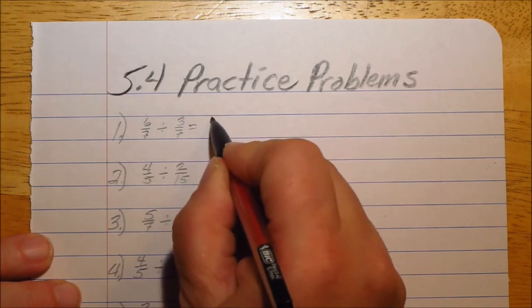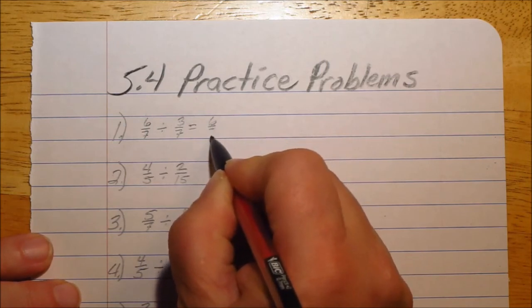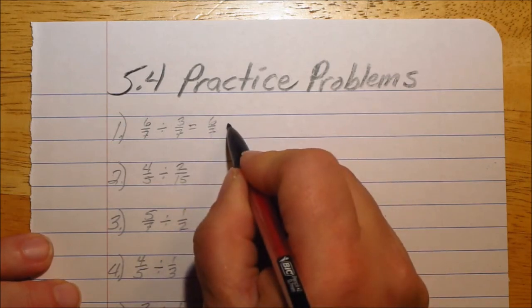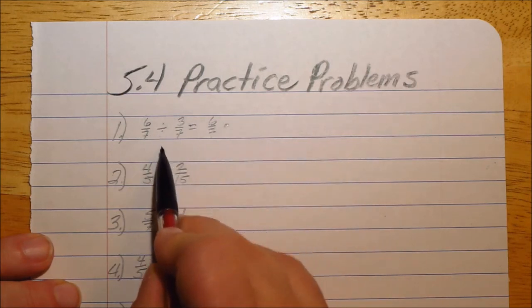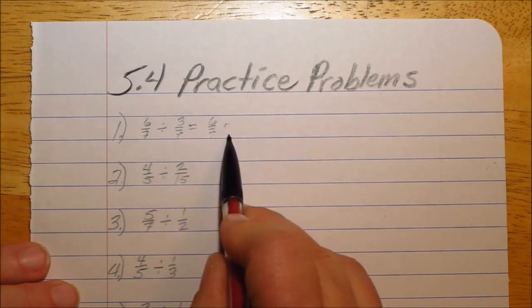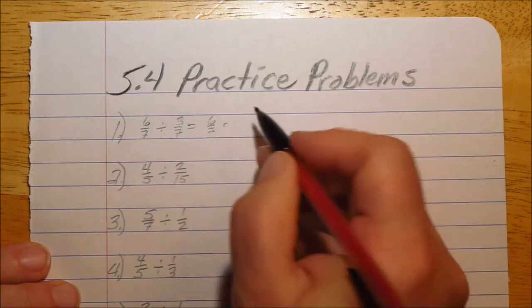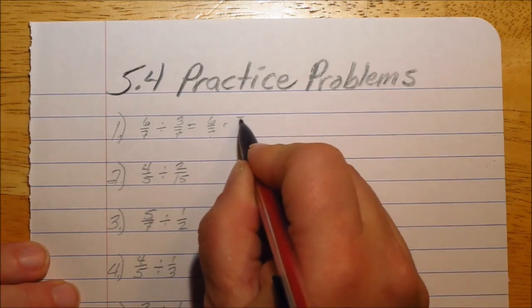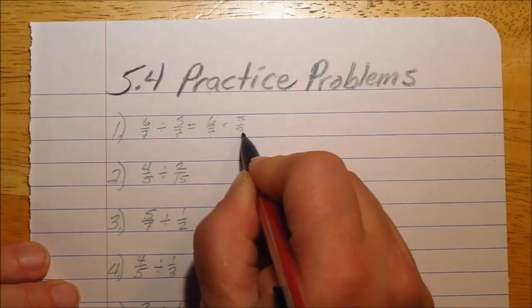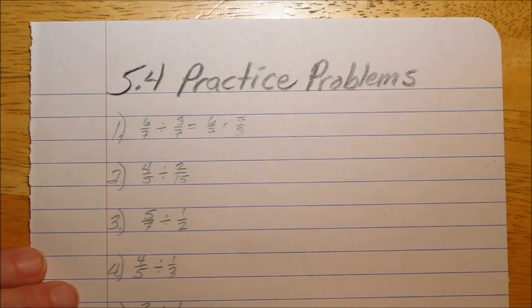So we're going to copy the first fraction. Times means to change the division symbol to a multiplication symbol. And then we will flip the second fraction. So that makes the 3/7. Reciprocal of that is 7/3.